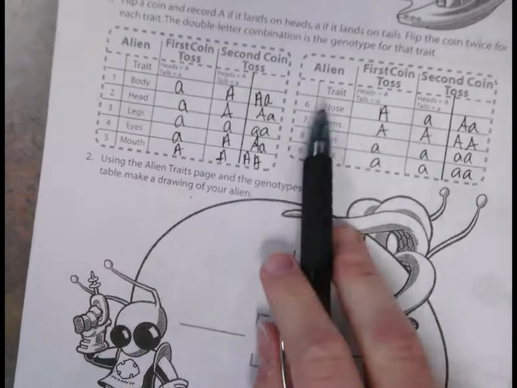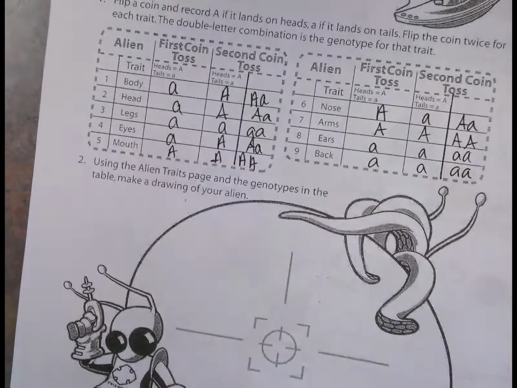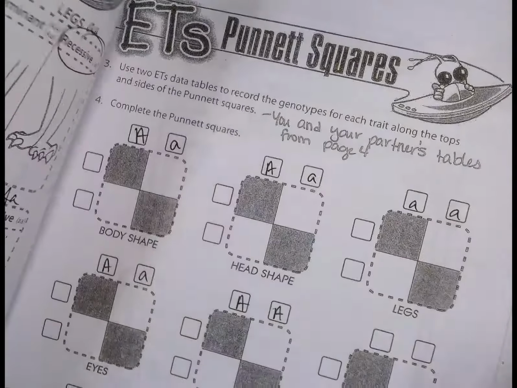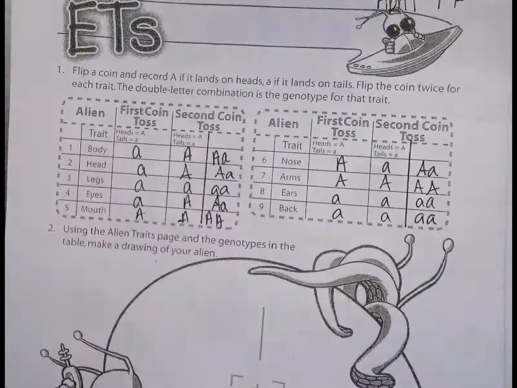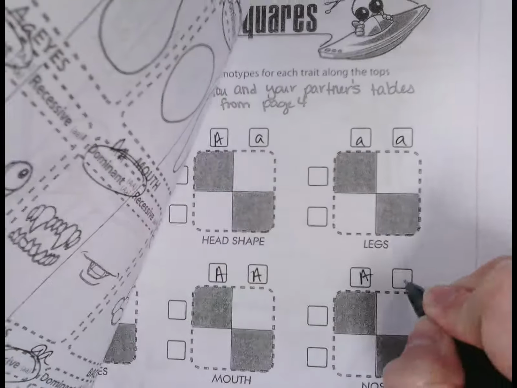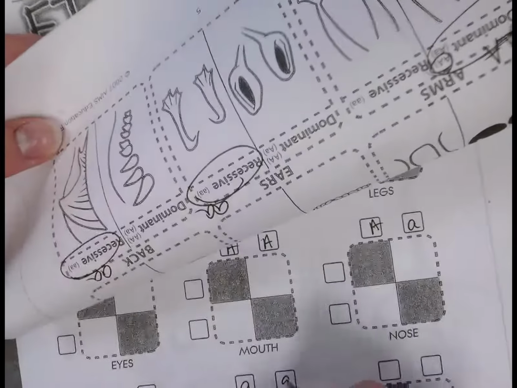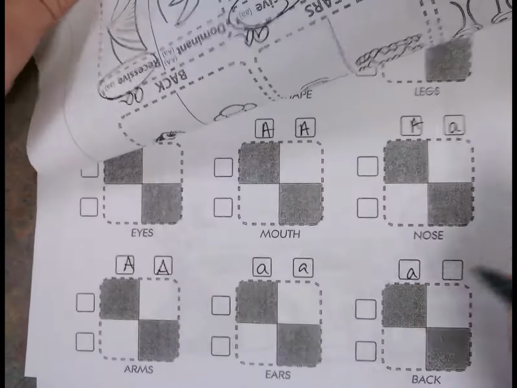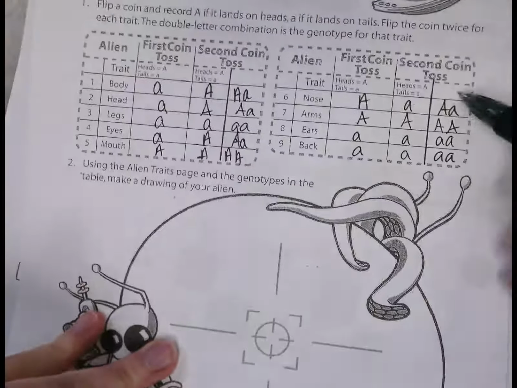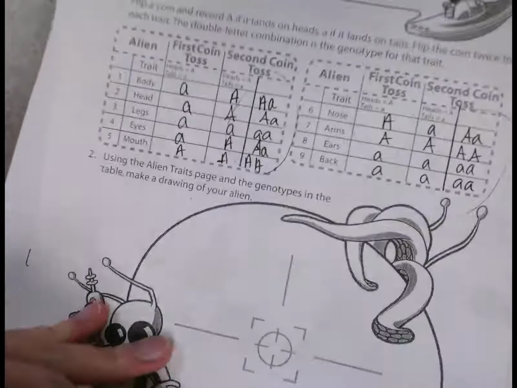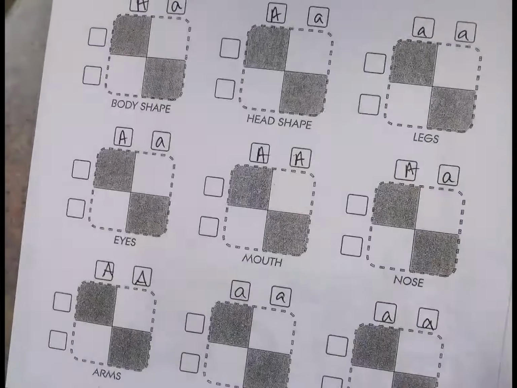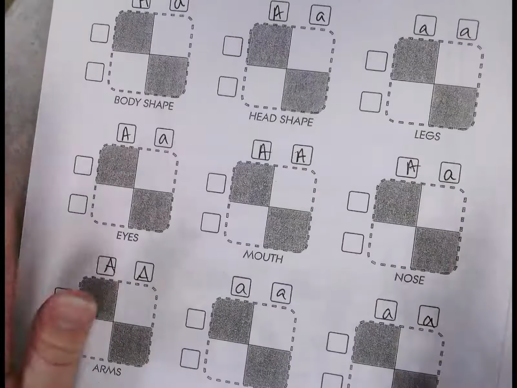Now looking at, where am I at? Which one am I on? Oh, I'm on my nose. Nose is going to be big A, little a. Then I have two big A's, little a, little a, little a, little a. And that data again comes right from here and right from here. Then your partner is going to fill in the same information. So you and your partner will have the exact same Punnett squares.